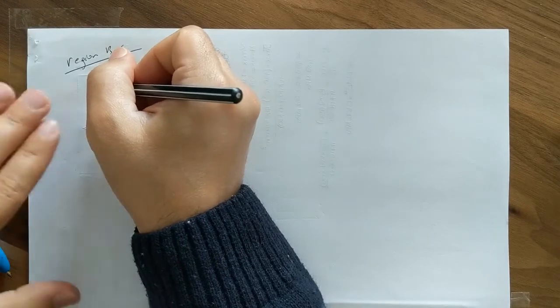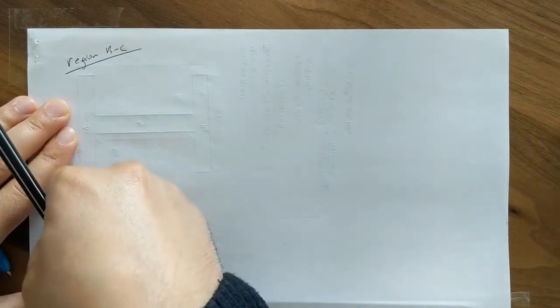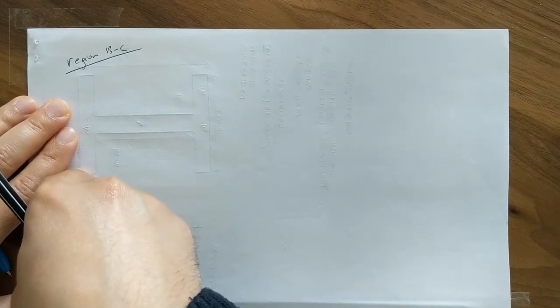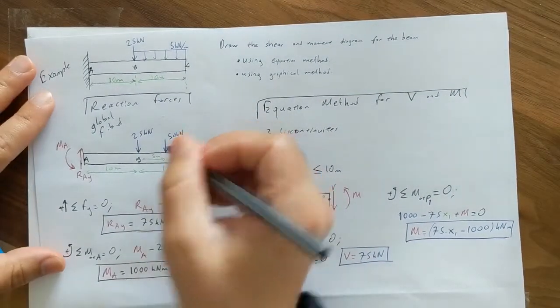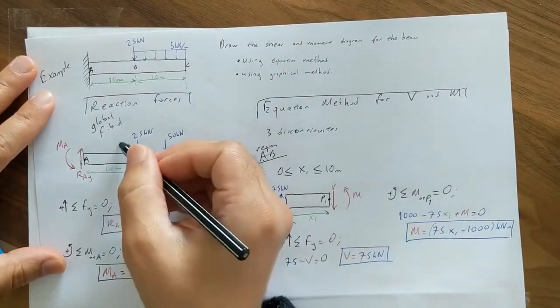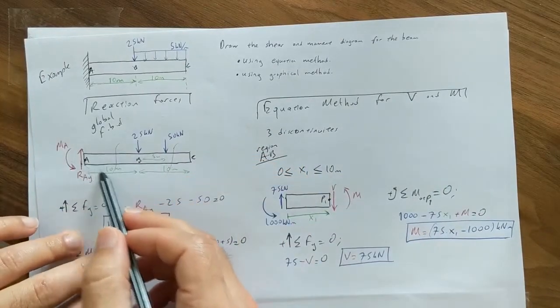Again, we draw a free body diagram of the left hand side segment. Then we do a cut about here. For region AB we cut here, for region BC we cut here, and we use the segment on the left.